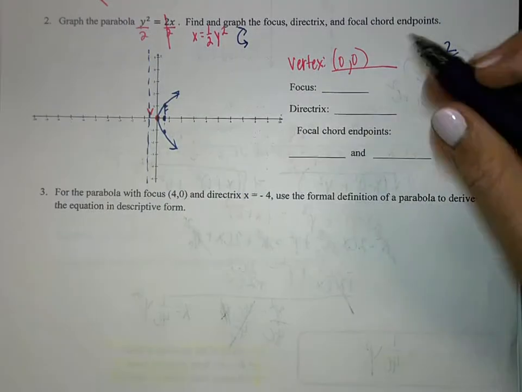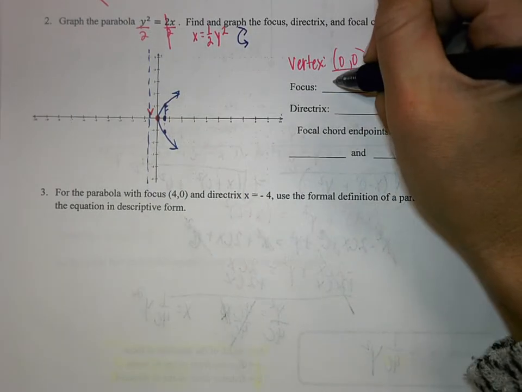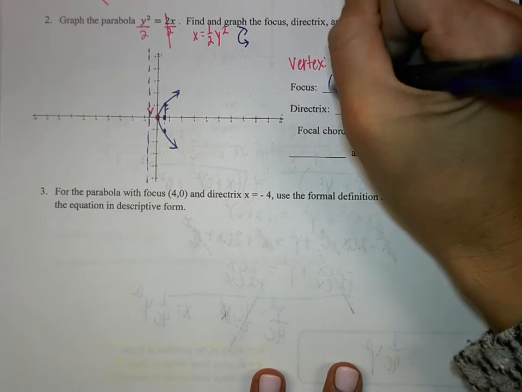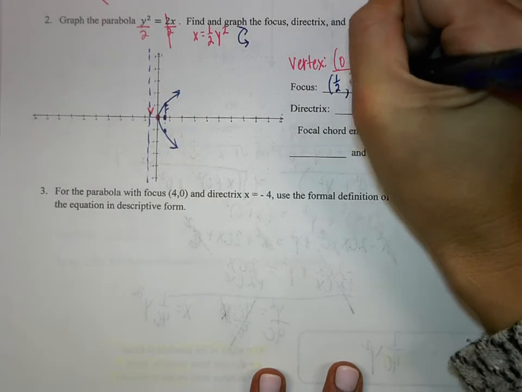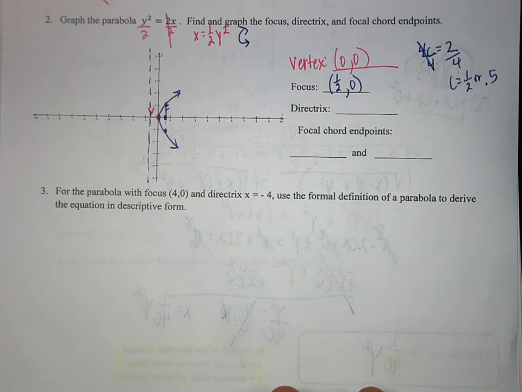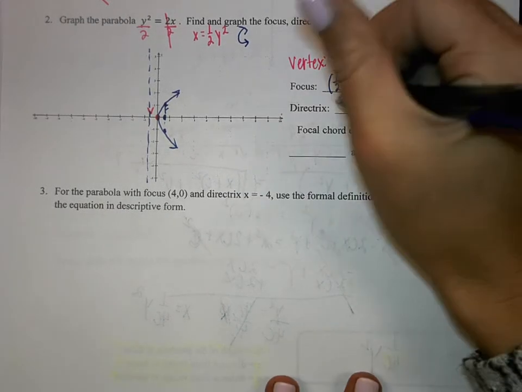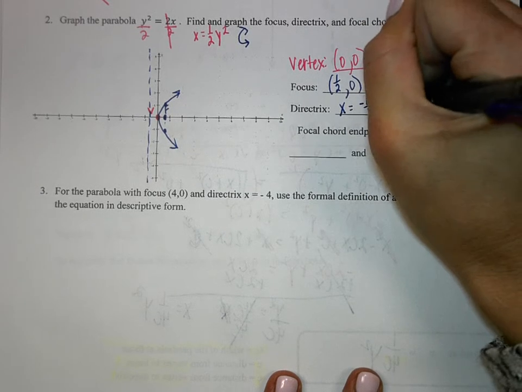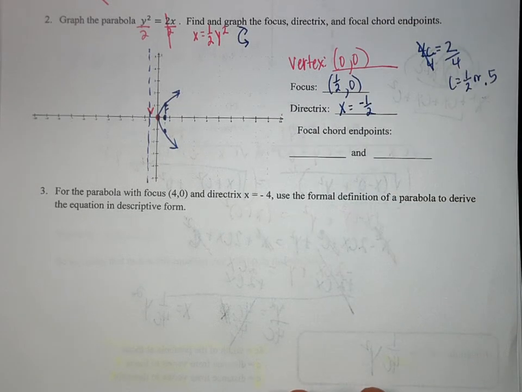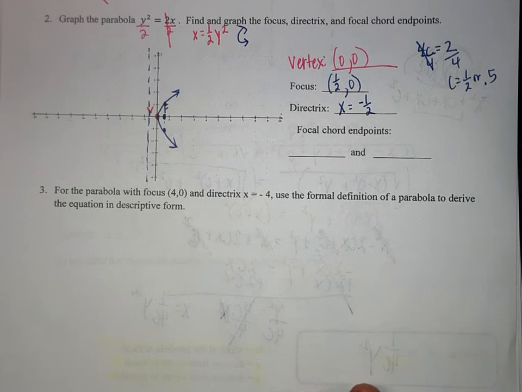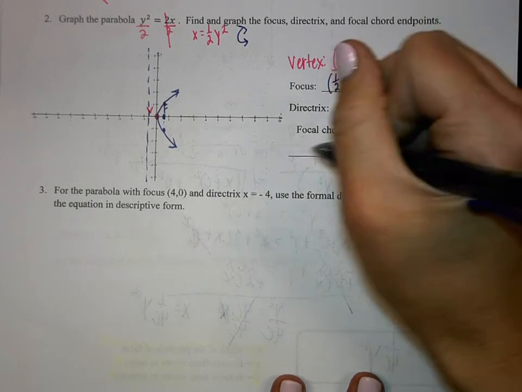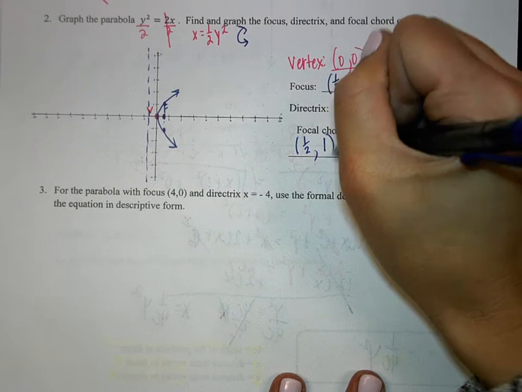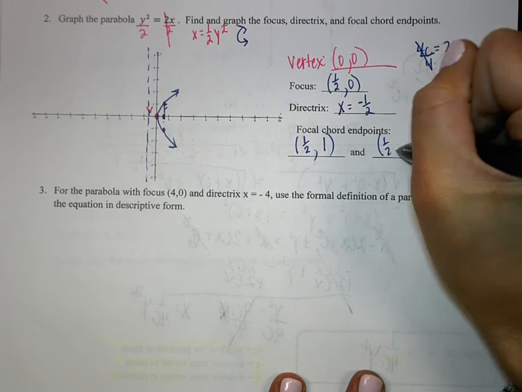And then we need to go back and give this information. So where is my focus at? (1/2, 0). Where is my directrix? Very good. X equals negative 1/2, or x equals negative 0.5. Where are your focal chord endpoints at? Very good. (1/2, 1) and (1/2, negative 1).